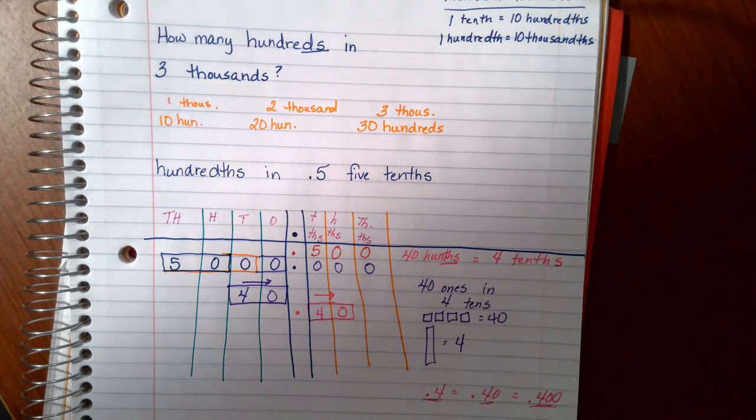All right. Now we're going to work on moving from a smaller place value to a larger place value. That will be the next video.